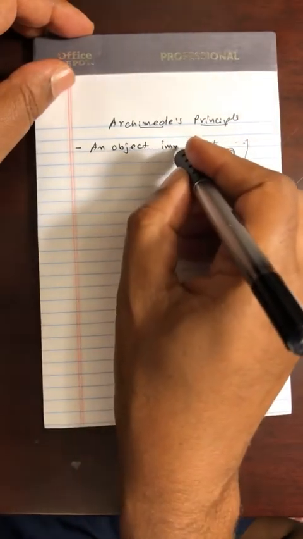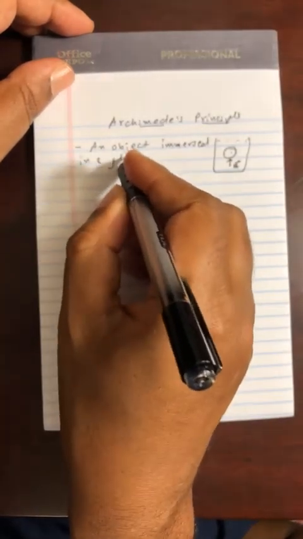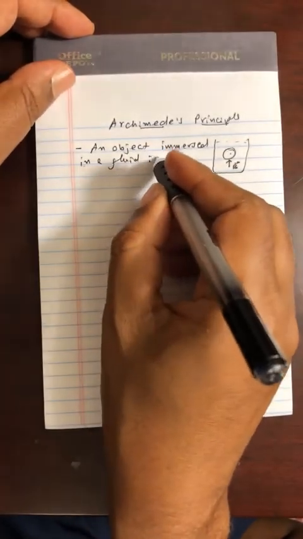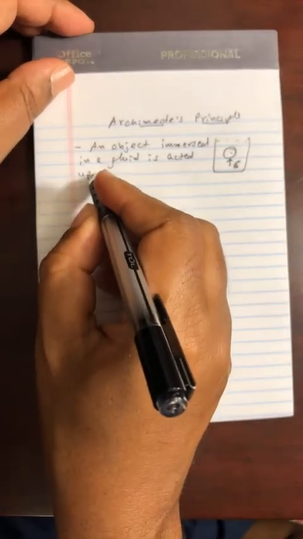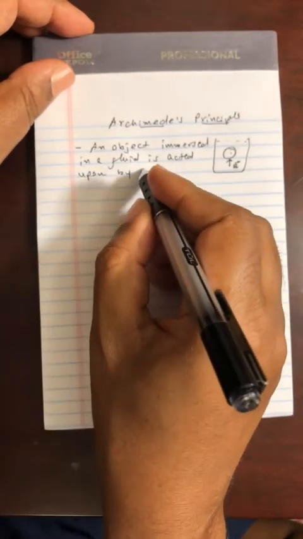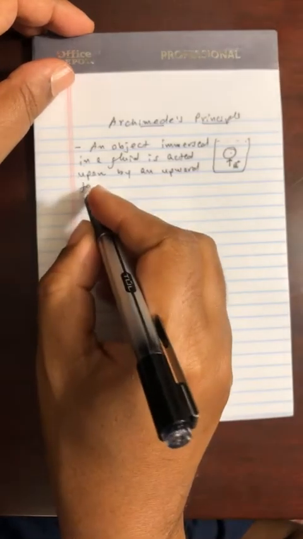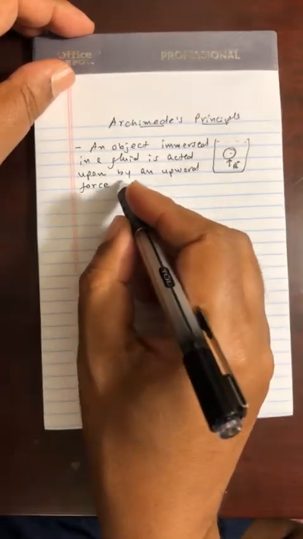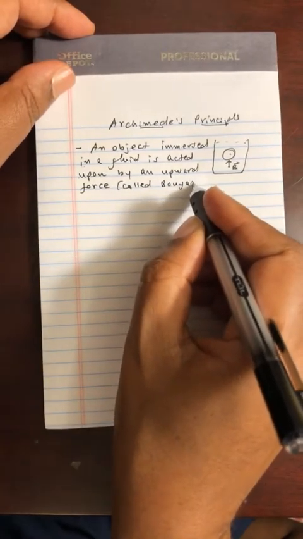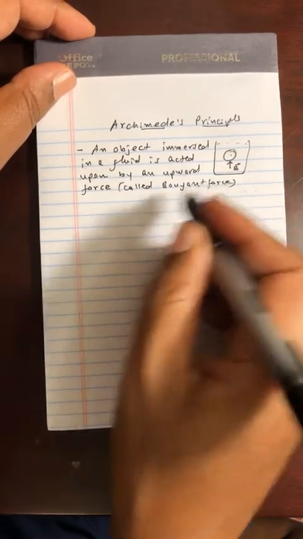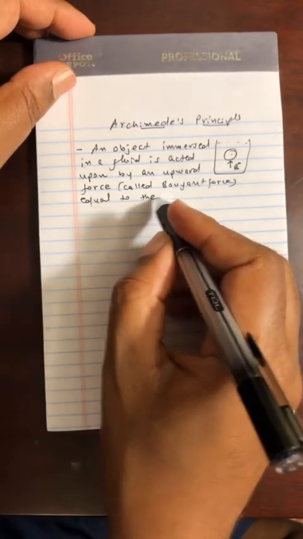Okay, so let's say that this principle says that an object immersed in a fluid is acted upon by an upward force, let's say called buoyant force, equal to the weight of the displaced fluid.